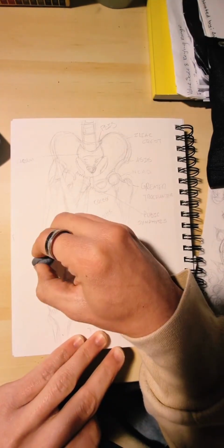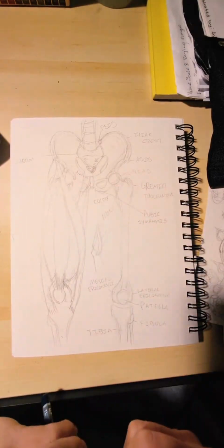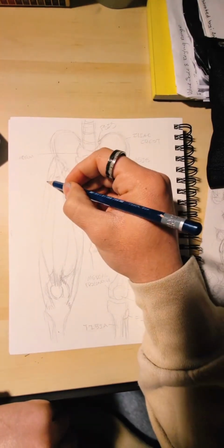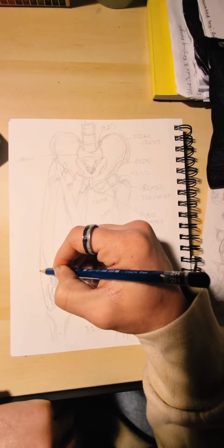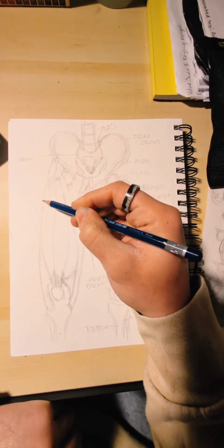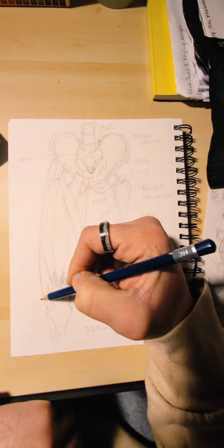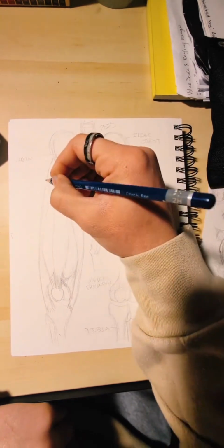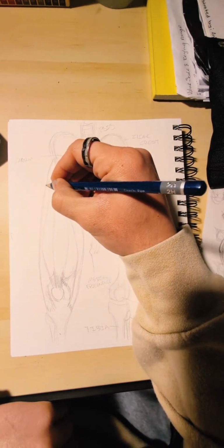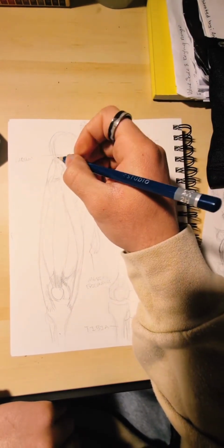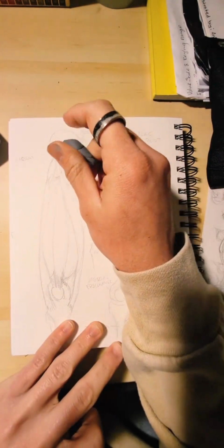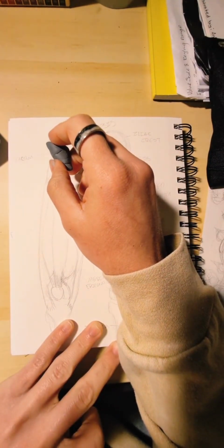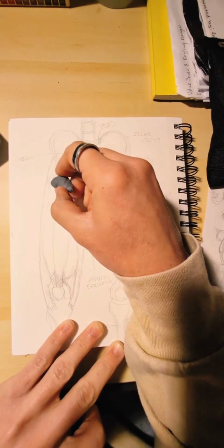So the proper name for the IT band is the iliotibial tract. But it's this big tendon that provides a lot of support and a lot of tension. It's a very, very important muscle and tendon group.